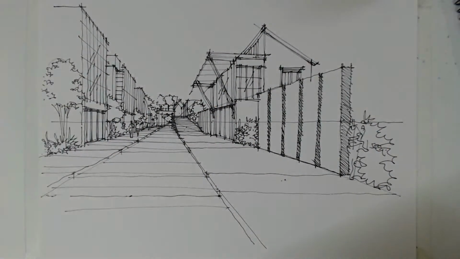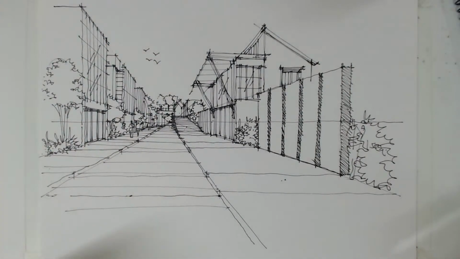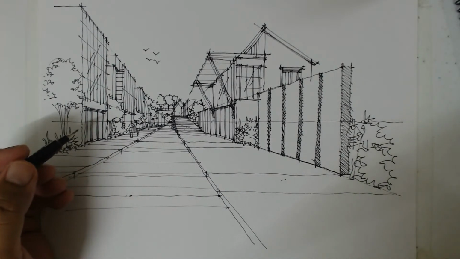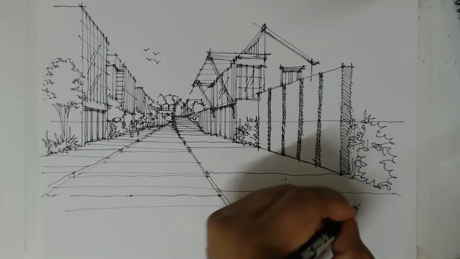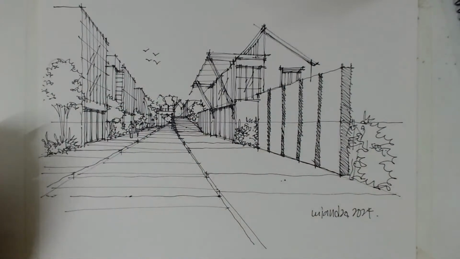So within 12 minutes, almost 13 minutes, you have one simple scenery sketch, a scenery of a streetscape produced based on perspective setting. So hopefully you can test this one, keep on practicing. I'm very sure you'll find your way to improve your sketching technique.